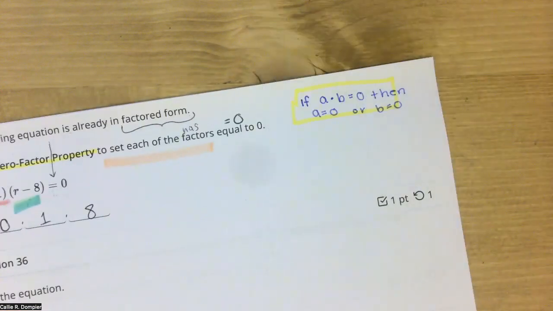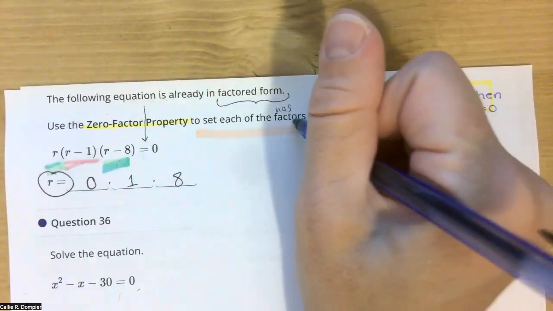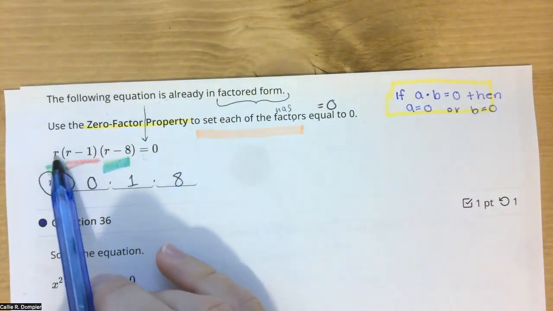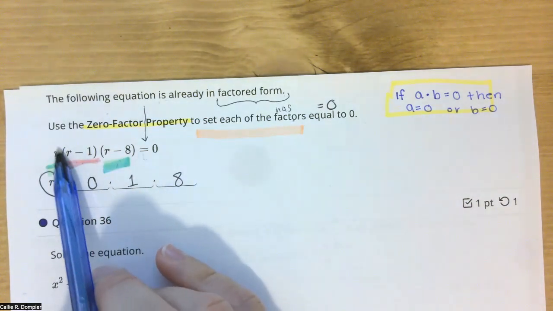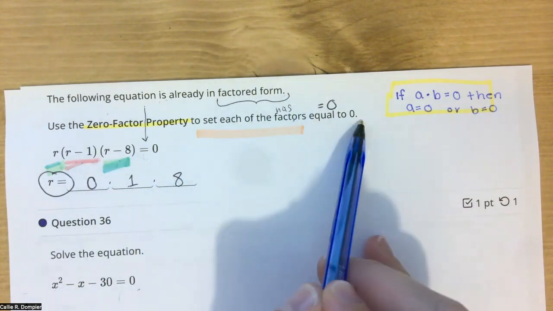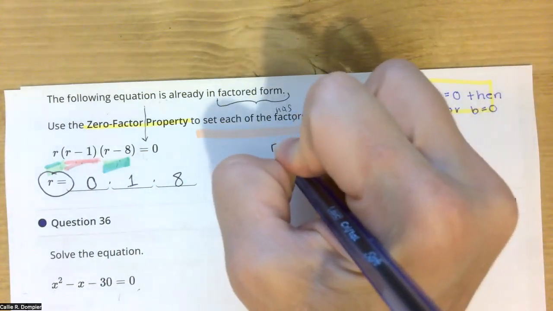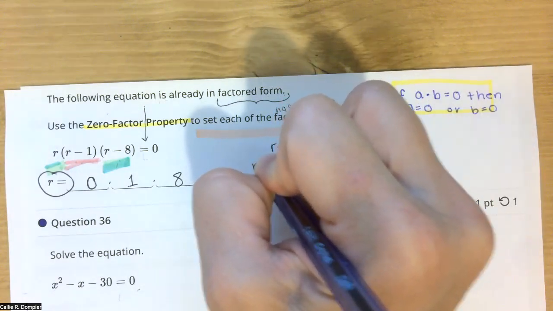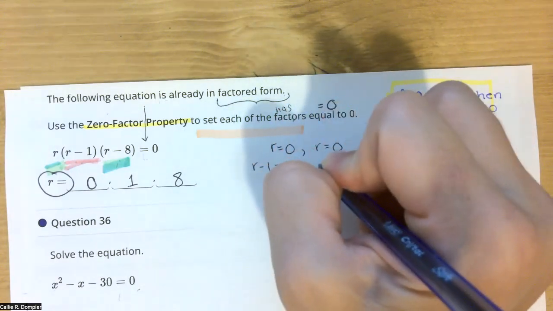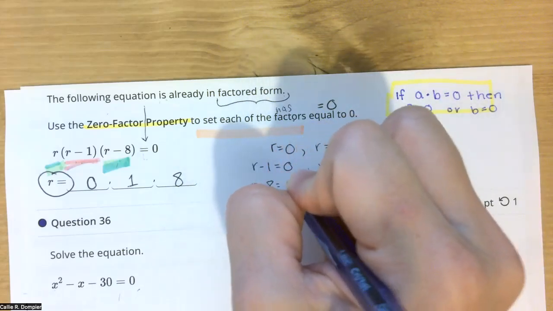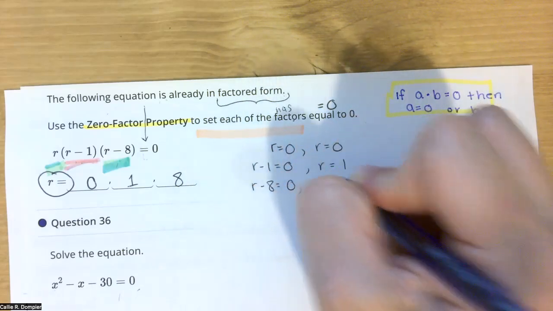So set each of the factors equal to 0. If you know what a factor is, just what is between the multiplication signs, right? Factor, factor, factor. Set it equal to 0. R equals 0 gives us the answer of R equals 0. R minus 1 equals 0 gives us the answer of R is 1. R minus 8 equals 0 gives us the answer of R is 8.